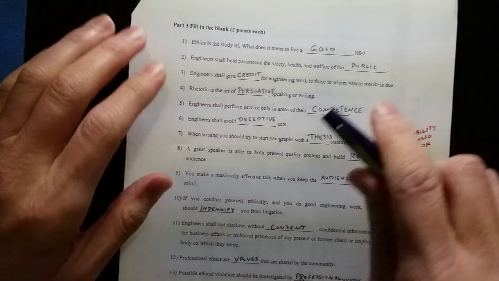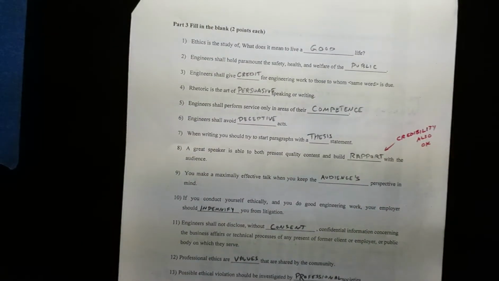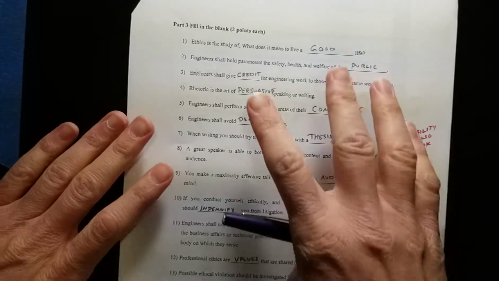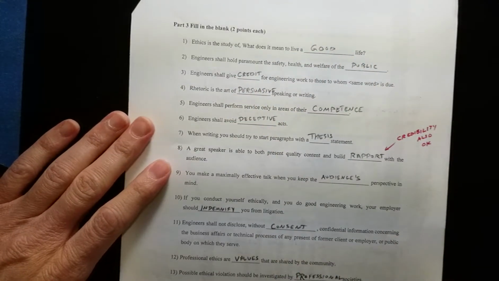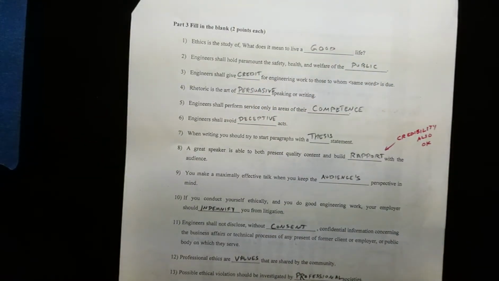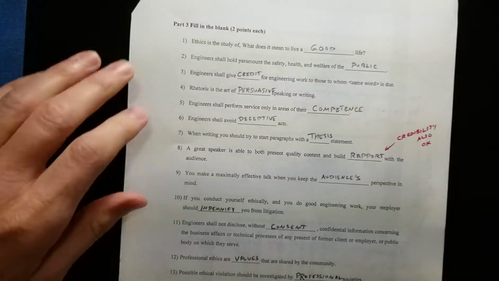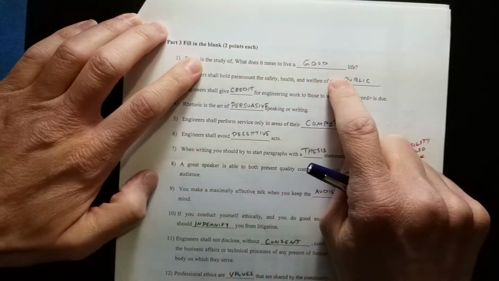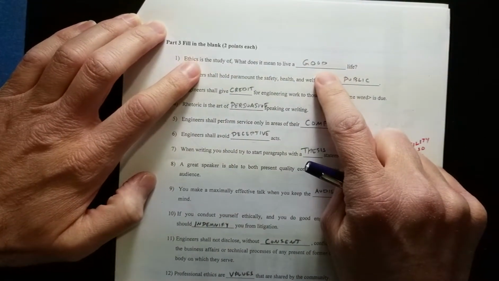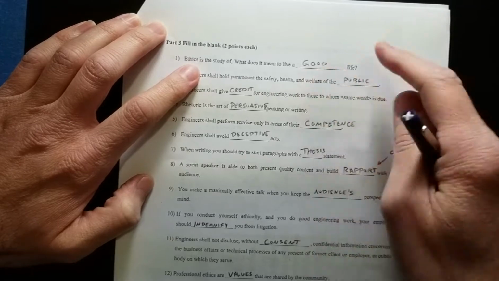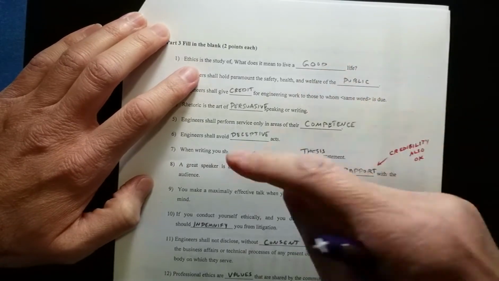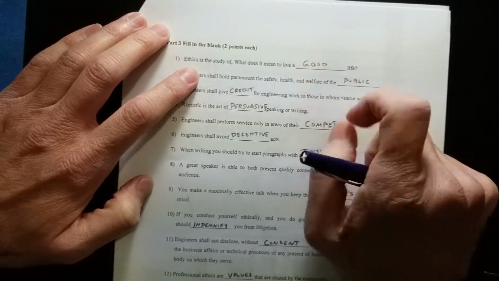Okay, fill in the blank. And there was some flexibility in this. I took most of these word for word from either the presentations that I gave or from the Code of Ethics from the NSPE. So ethics is a study of what it means to live a good life. Other terms of good or correct life, anything that implies good.